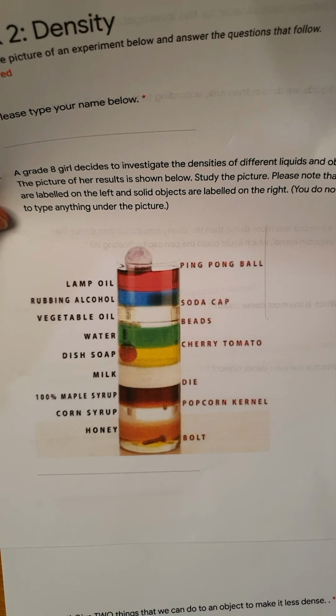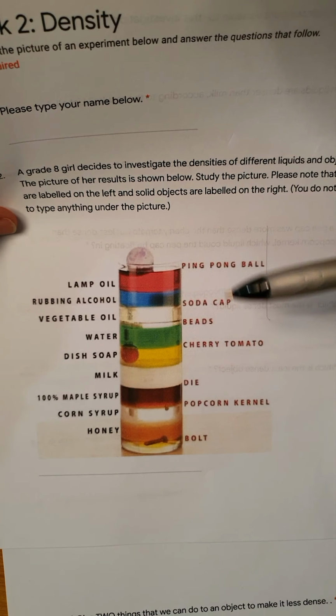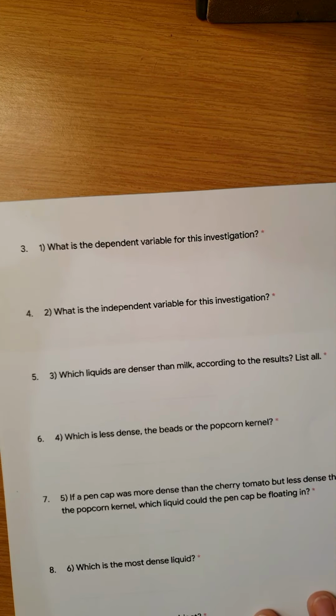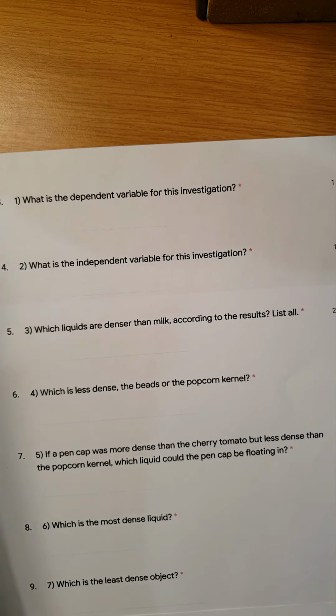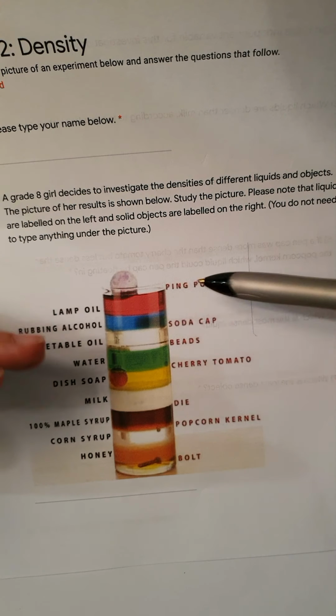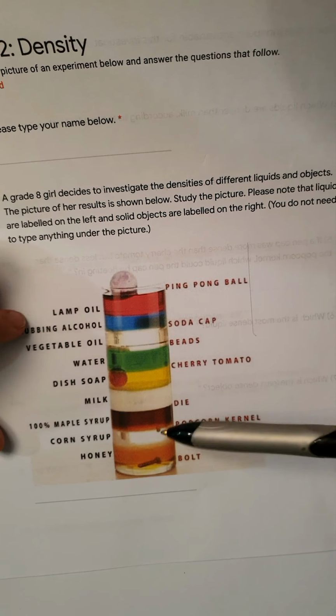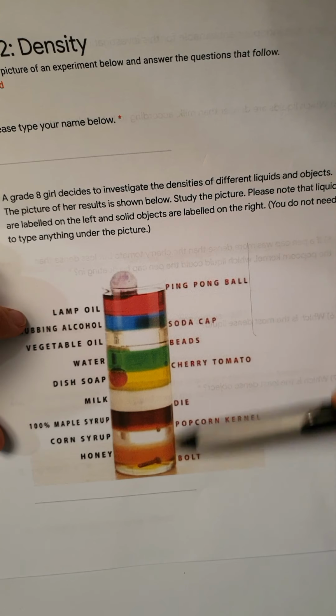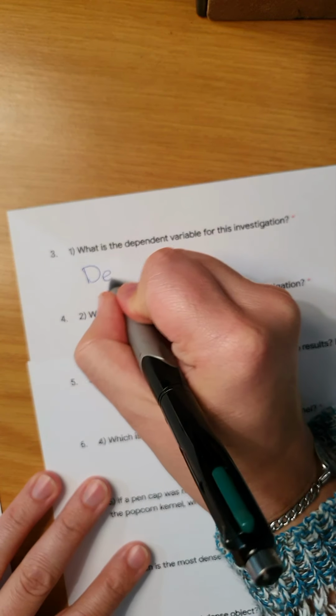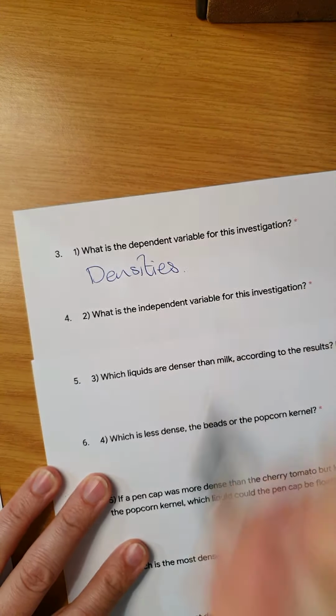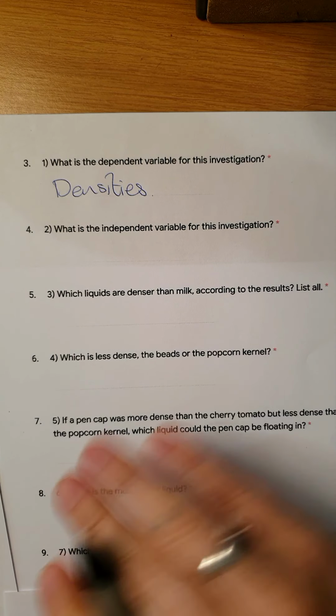Anyway, okay, so here we have the experiment. A grade 8 girl decides to investigate the densities of different liquids and objects. The first question is, what is the dependent variable? Remember, the independent is the things we change, and the dependent is what we're going to measure. What are we trying to see? We're trying to see the densities. So your dependent variable will be the densities. The relative densities, because they're relative to each other.